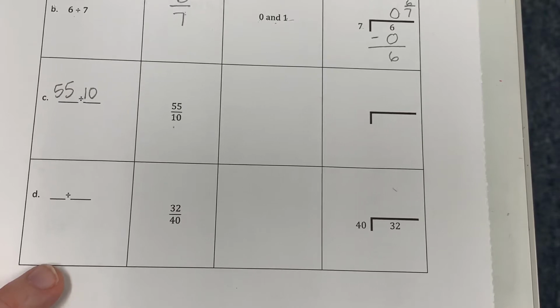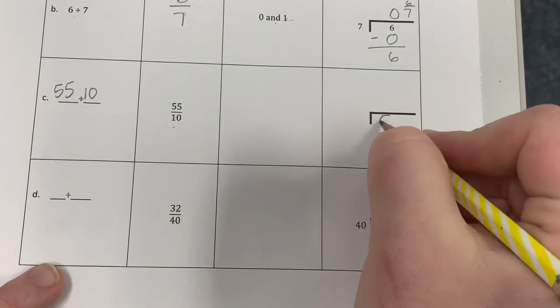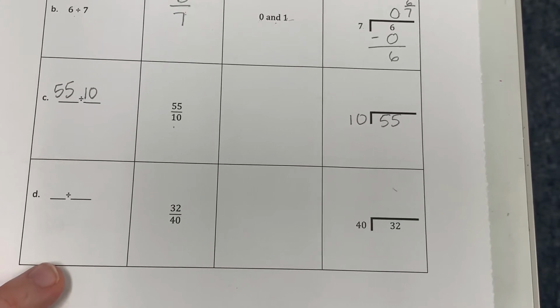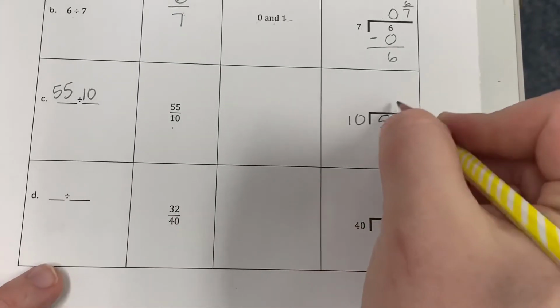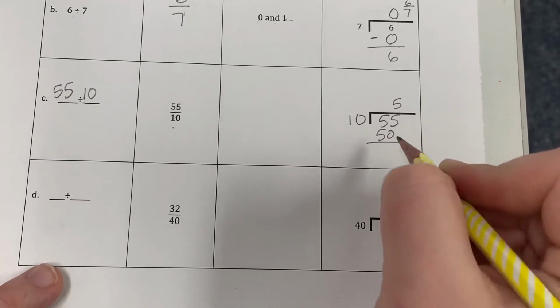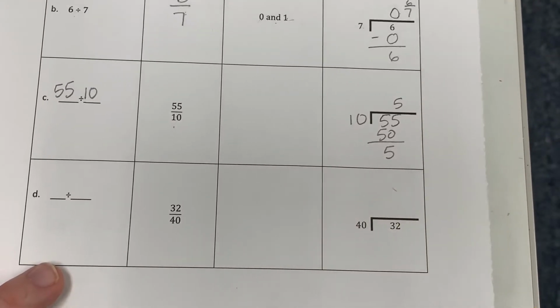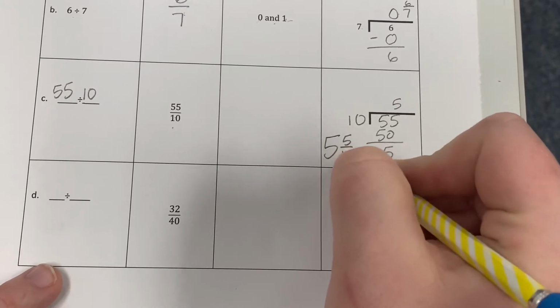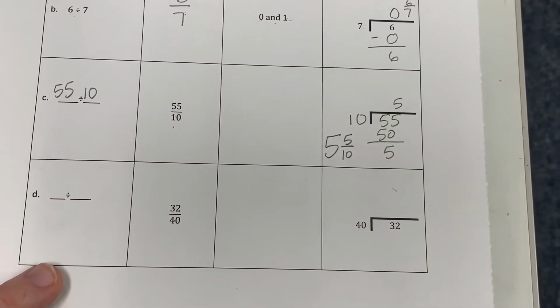So now let's go ahead and do our division. What number goes inside and what number goes outside? 55 inside and 10 outside. Perfect. How many times can 10 go into 55? 5 times. What's 10 times 5? 50. And how many do we have left? 5. So what is my mixed number? 5 and 5 tenths. What is 5 tenths also equal to? 1/2.